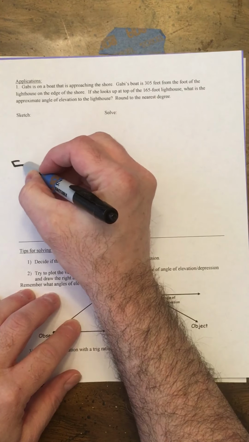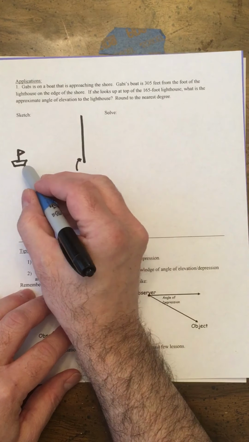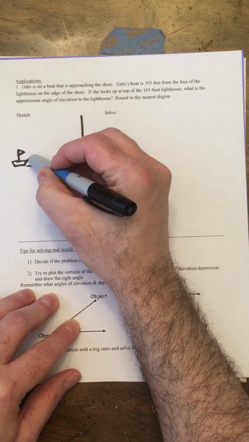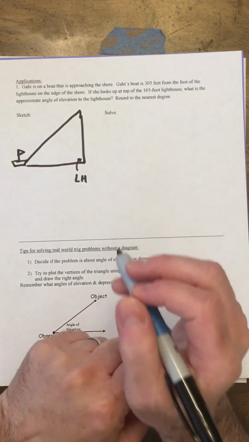We'll draw a little diagram of her boat right here. Okay, and she's looking at the top of this lighthouse. So the lighthouse is over here. LH for lighthouse, right? Now let's make a triangle out of this. So here from the boat to the bottom of the lighthouse, and then Gabby's looking up to the top of the lighthouse, and let's put in what we know.